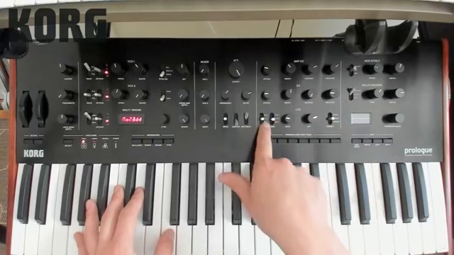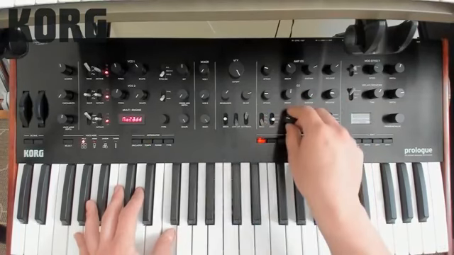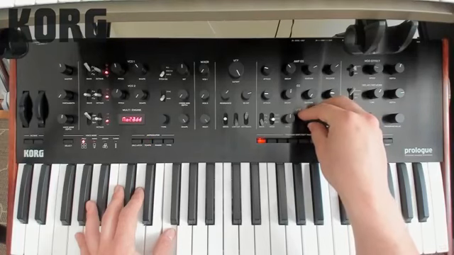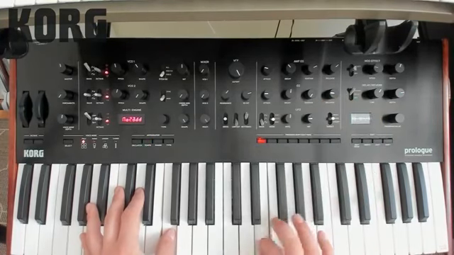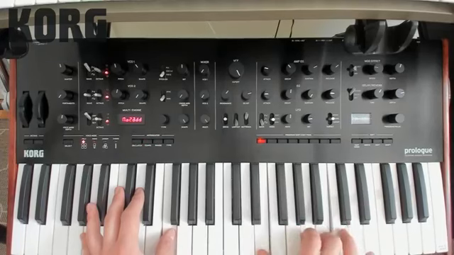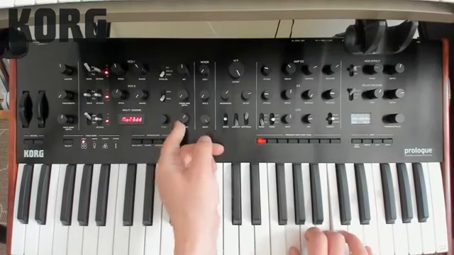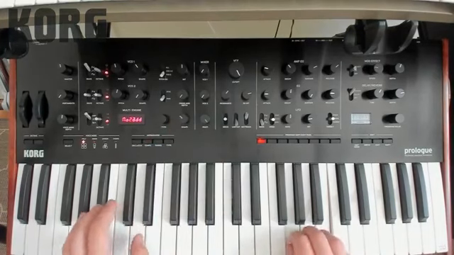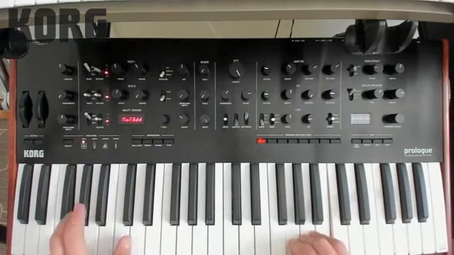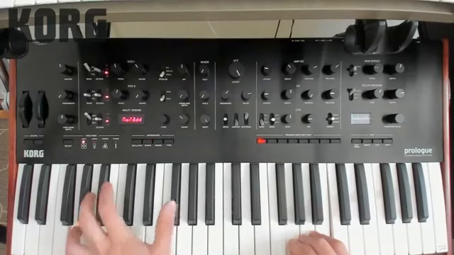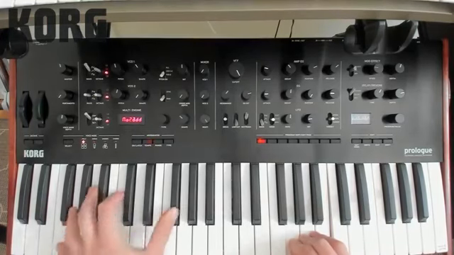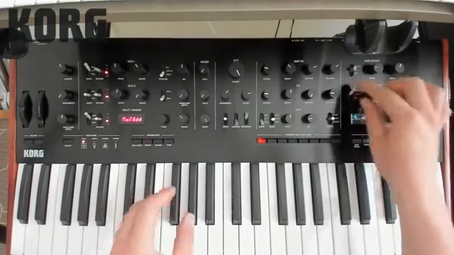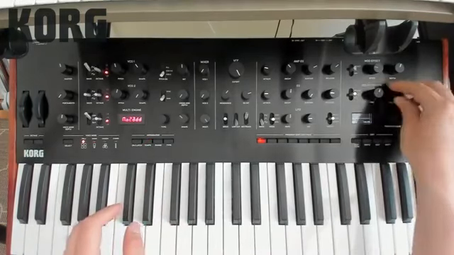We can do that triangle-wise or square-wise. Let's put some delay on that. That could be fun.